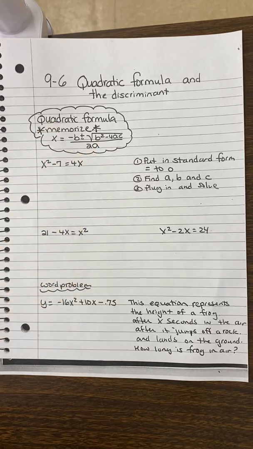This is going to come up a lot, and the nice thing about this formula is you can use it all the time. So factoring, sometimes things aren't factorable, square roots, you can only do that when you don't have a b. You can use completing the square, but this formula is pretty easy to use, and the nice thing is you can use it all the time.